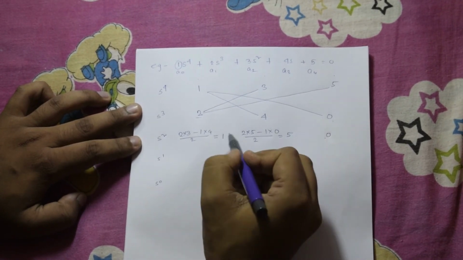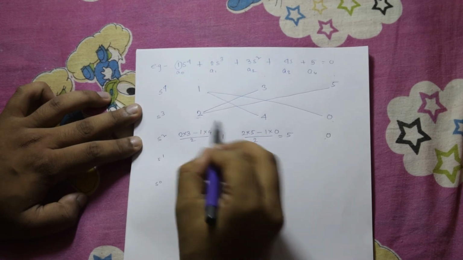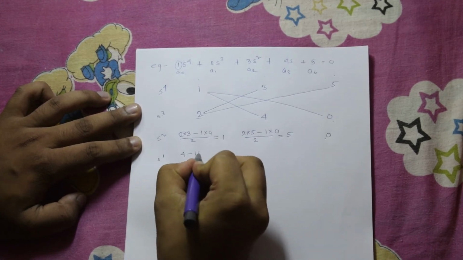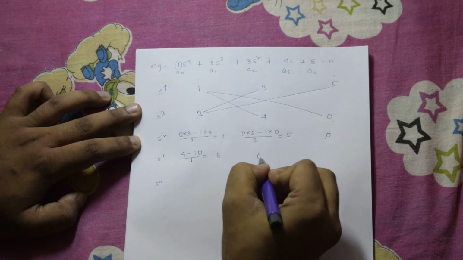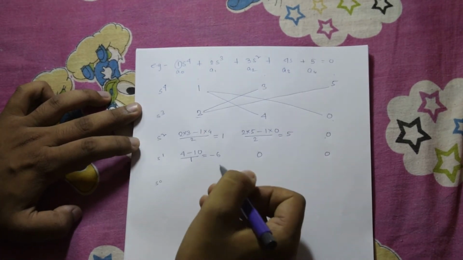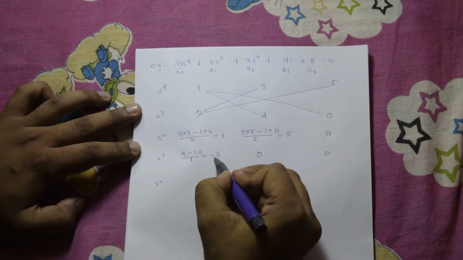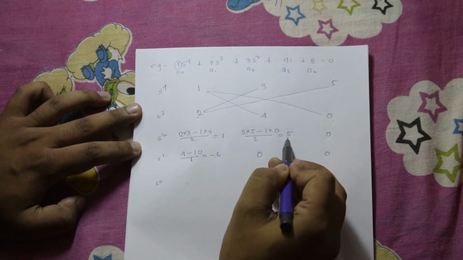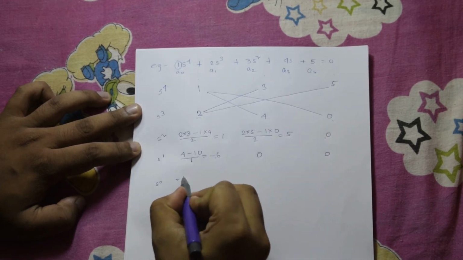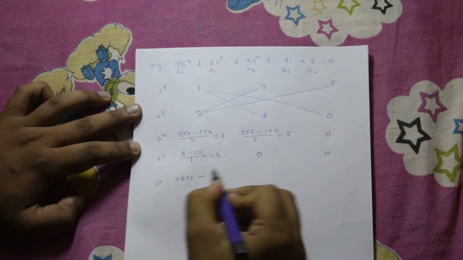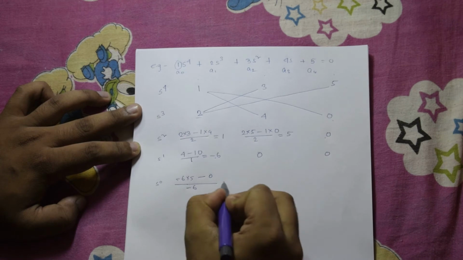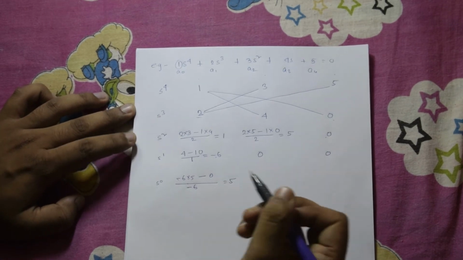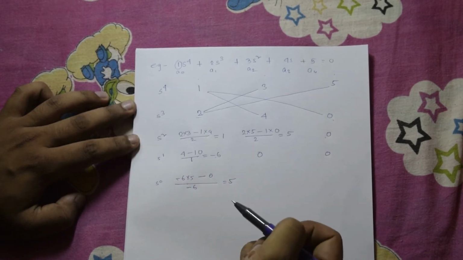For this coefficient we have to multiply 1 into 4 minus 2 into 5, means 4 minus 10 by 1. It is minus 6. And for this one it will be 0 and 0. Again for this coefficient, minus 6 into 5 minus 1 into 0 is 0 by minus 6. So it is 5.